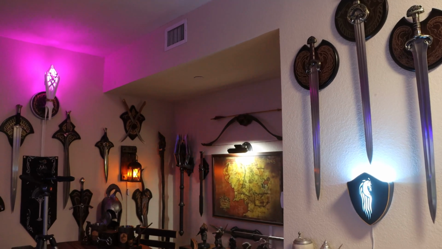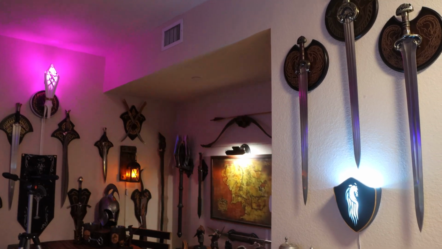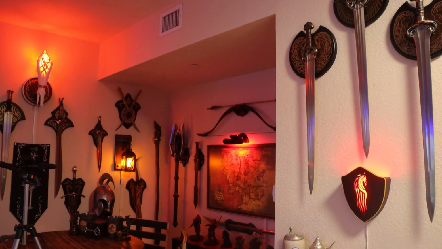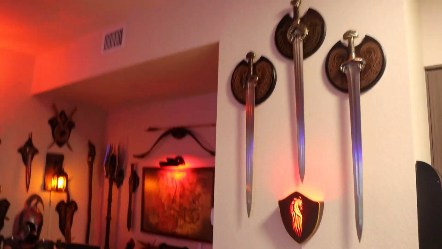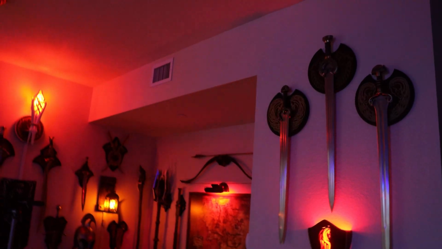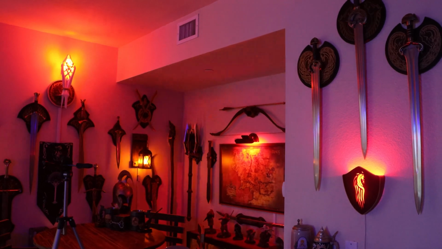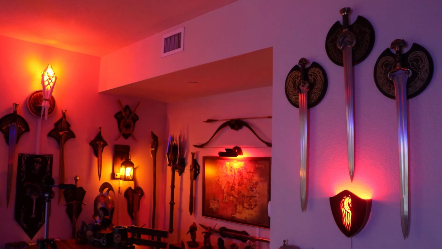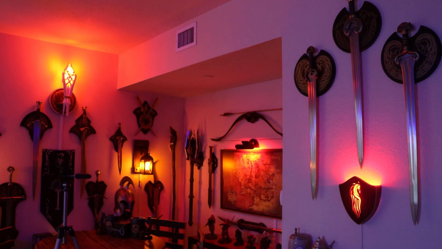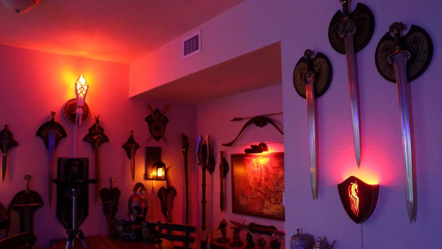Set kitchen lights to red. Okay, changing 4 lights to red. Yeah. Just another little accent lighting for the kitchen.